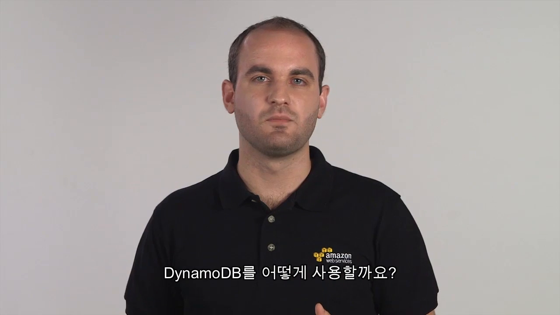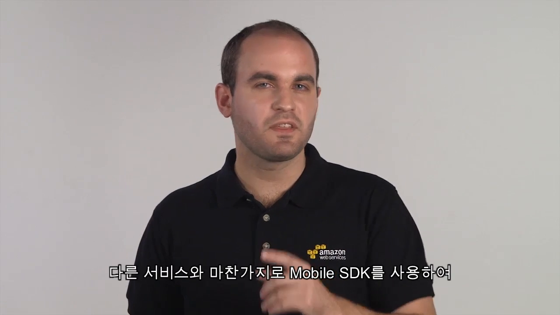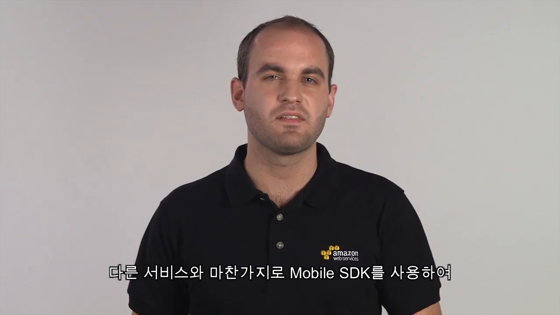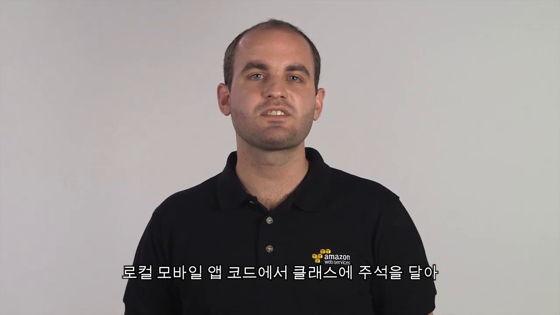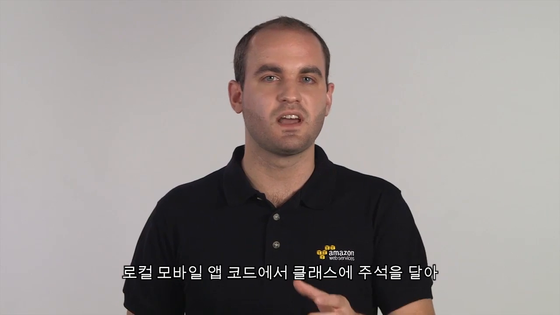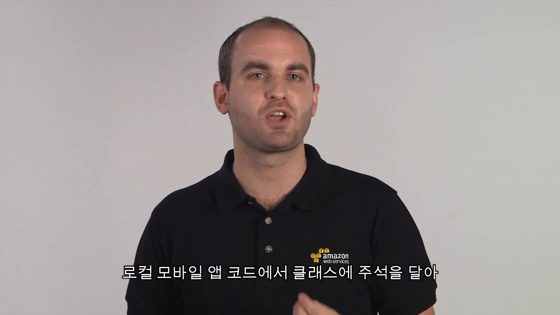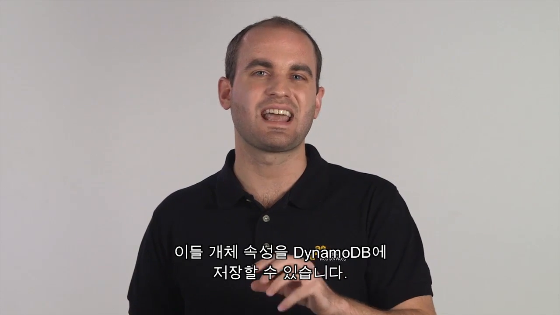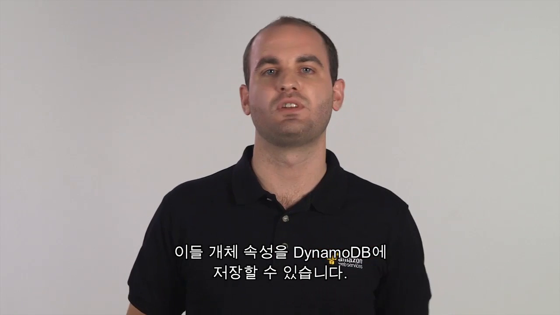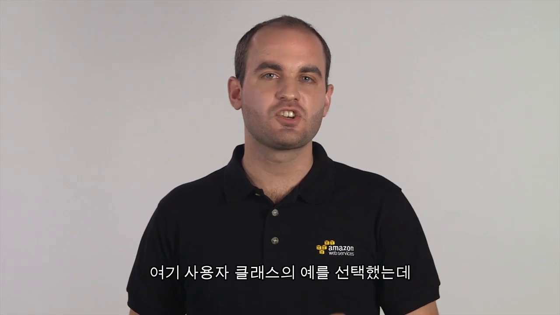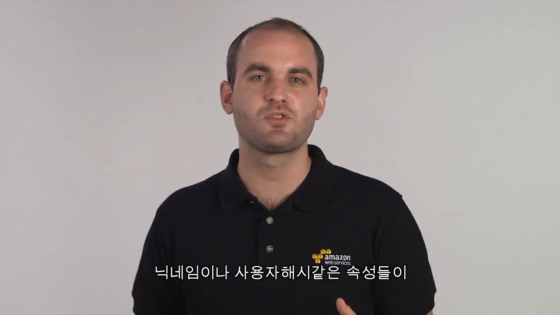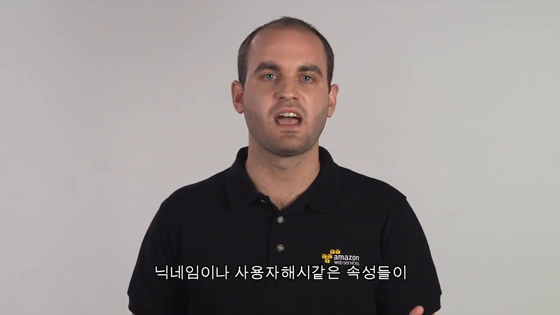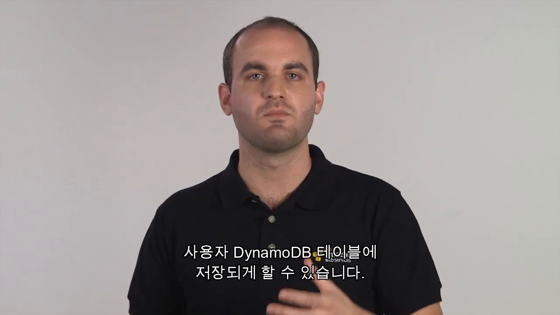How do we use DynamoDB? Well, with the Mobile SDK, we get another neat functionality with the so-called ObjectMapper. It allows us to annotate any class within our local mobile app code so that these object attributes are stored in DynamoDB. Here I chose the example of the user class, where we want to have attributes like nickname or user hash stored in the user DynamoDB table.